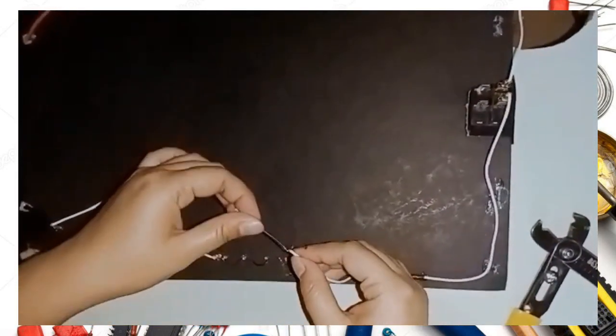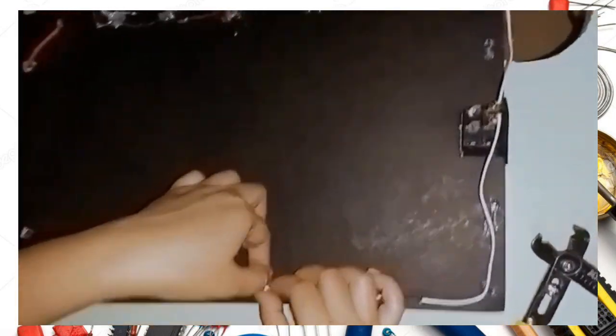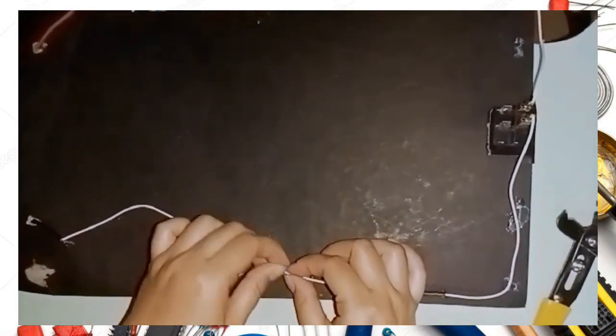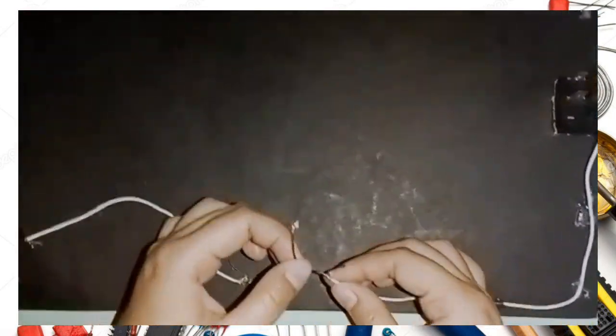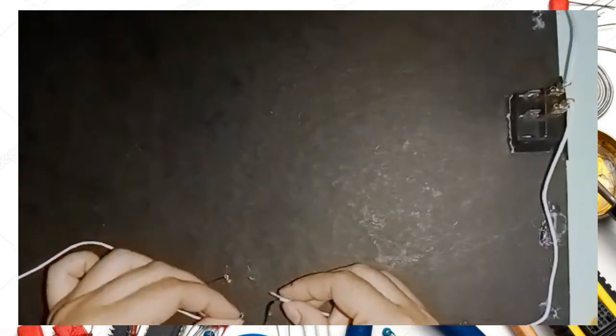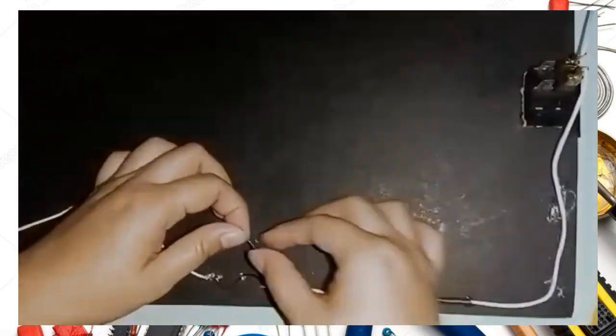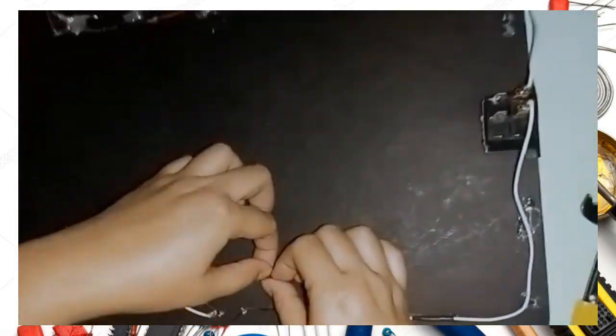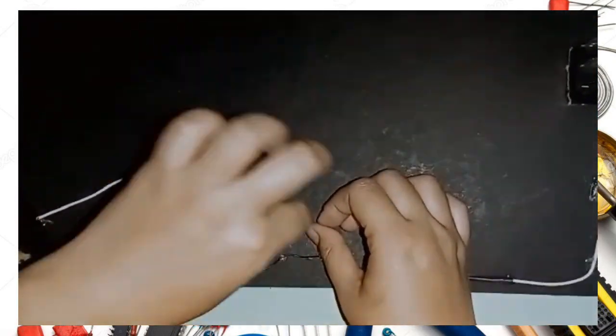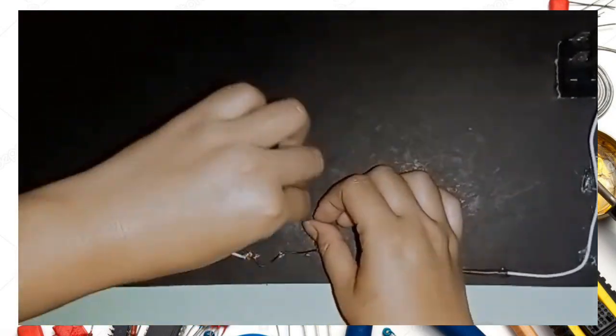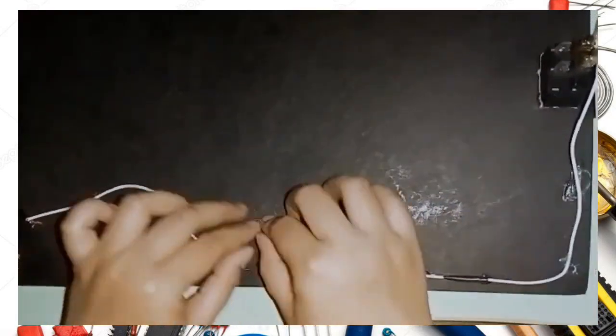Struggle in reconnecting wires is real, haha. Finally, I'm done. Patience is very important in electronics.